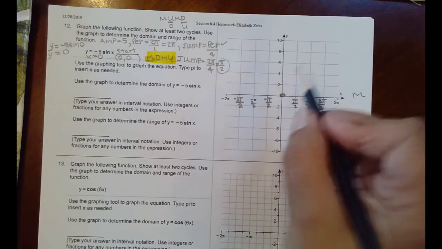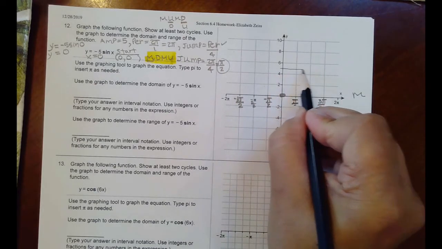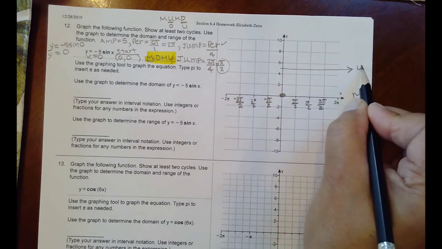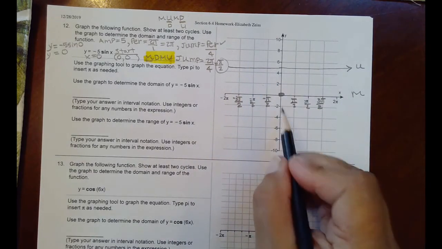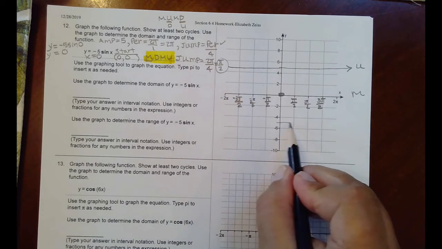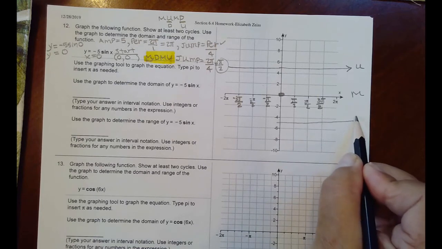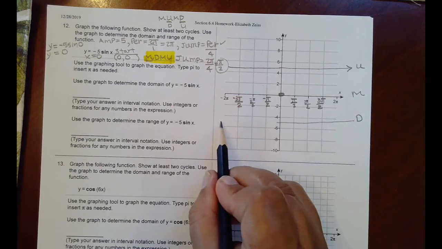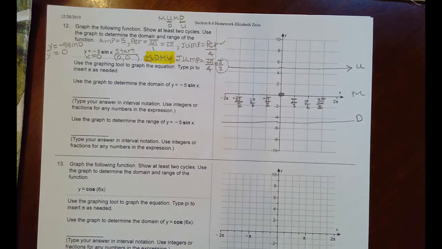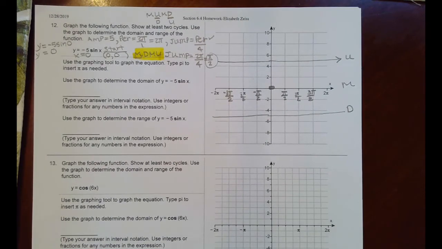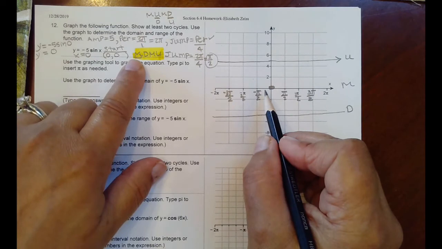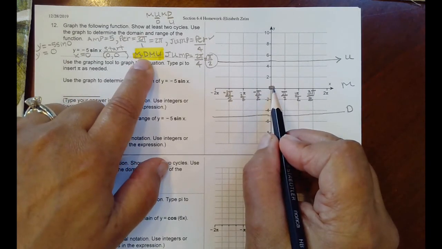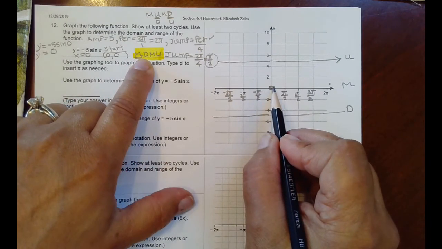Okay, then get some points going on over here. So you're on your way up here. You were at middle, up, now you're going to go to the top. Space it out, pi over 2, and continue on your way to the top. Okay, now start coming down. Jump horizontally, pi over 2, down to the middle. Jump over pi over 2, all the way down. And you can do one more if you want to, just like you can do one more here if you want.